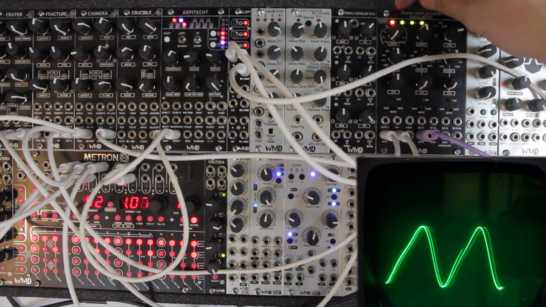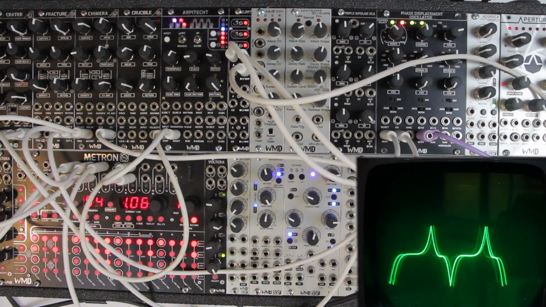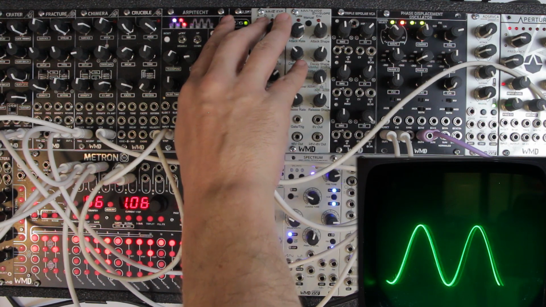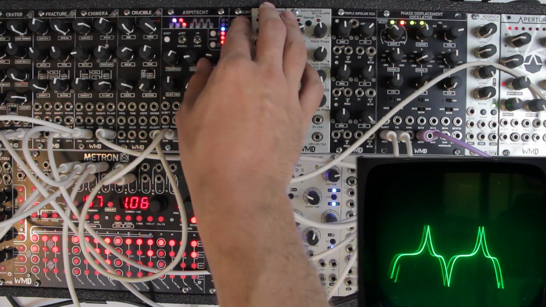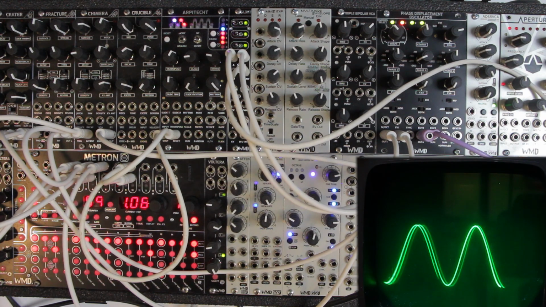We can switch the waveform on output 2. Let's get more of this wave folded sine. All right, cool. So now we can switch between those 2. We've got a sine wave here, and we've got this more harmonic rich waveform there.